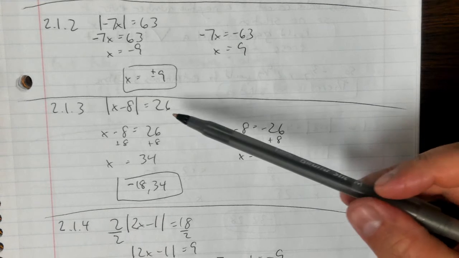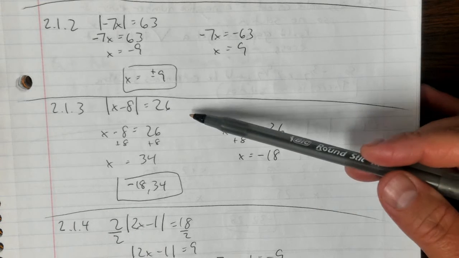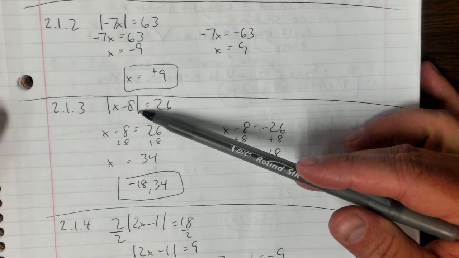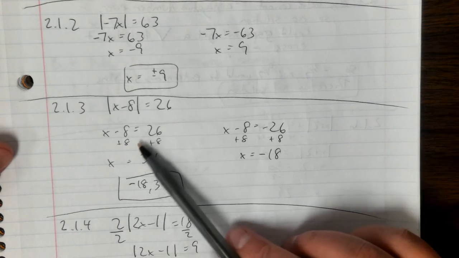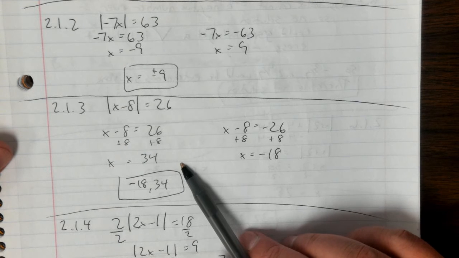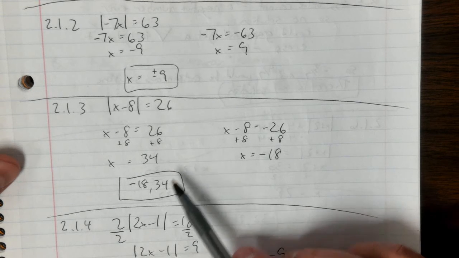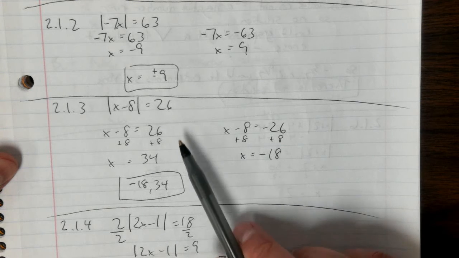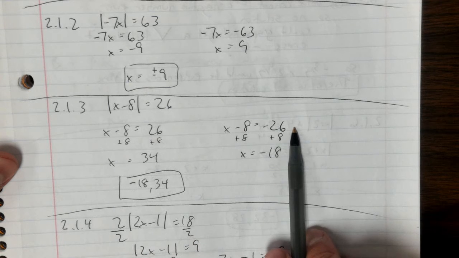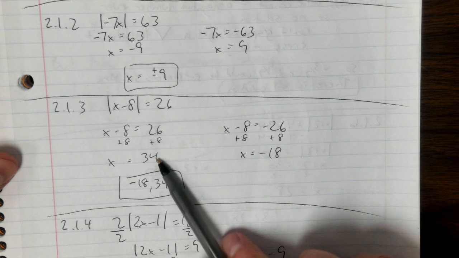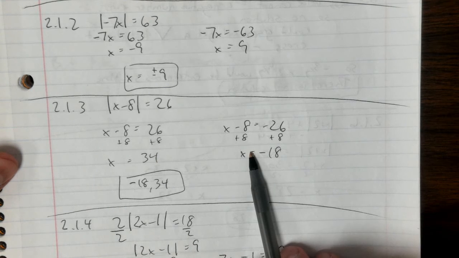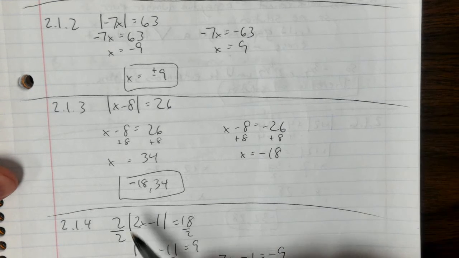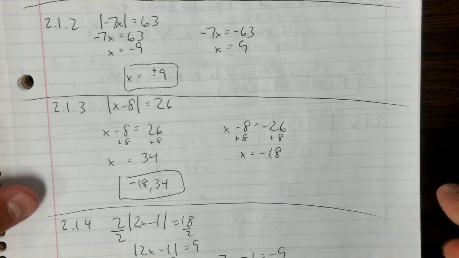On the next one, you have the absolute value of x minus 8 equals 26. This means that you're shifting the graph to the right by 8, so you're not going to get plus and minus of the exact same number. So you do a plus 8 to everything, and you have equal to 26 and equal to negative 26. When you do that, you get 34 and negative 18. So negative 18, comma 34. I usually order these least to greatest.